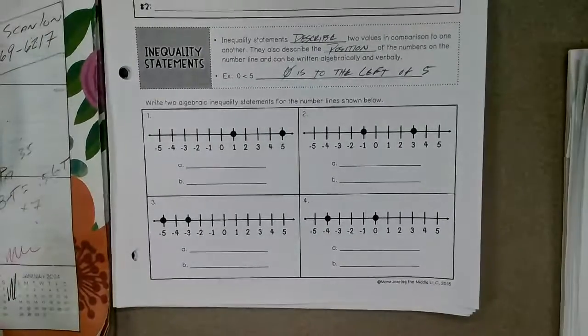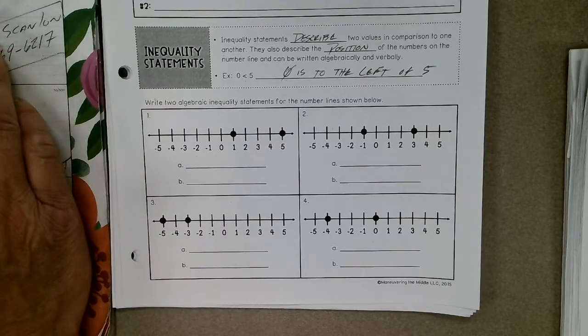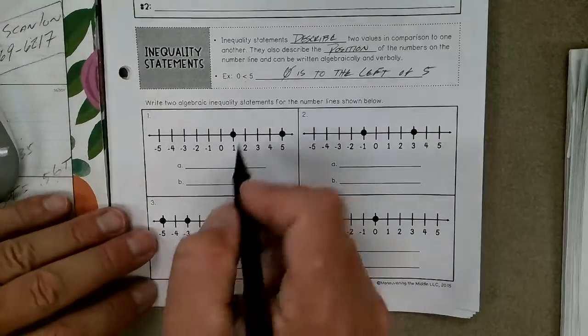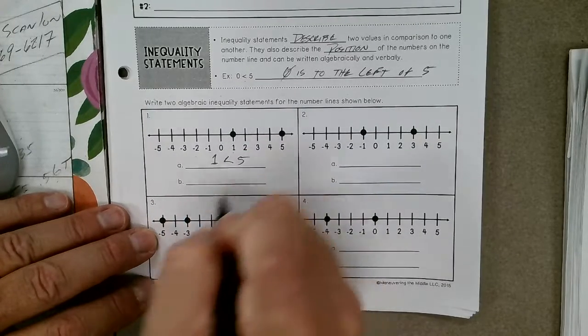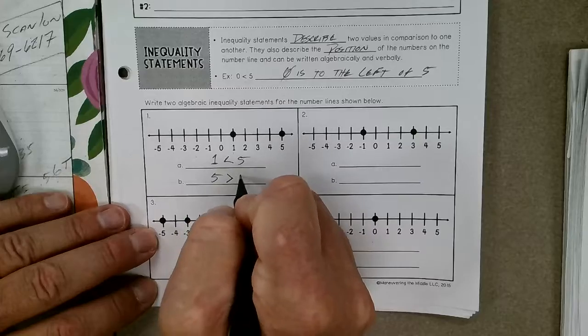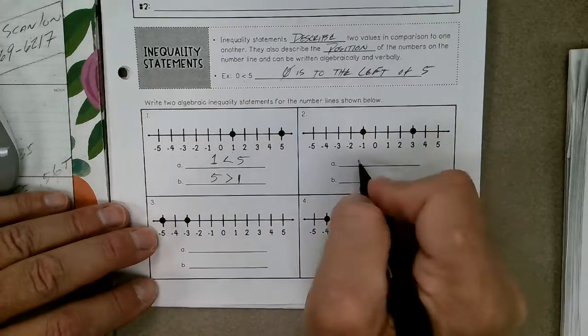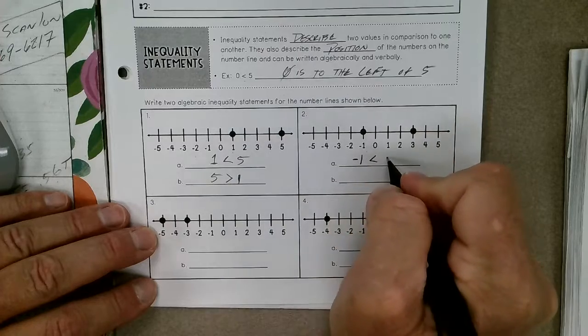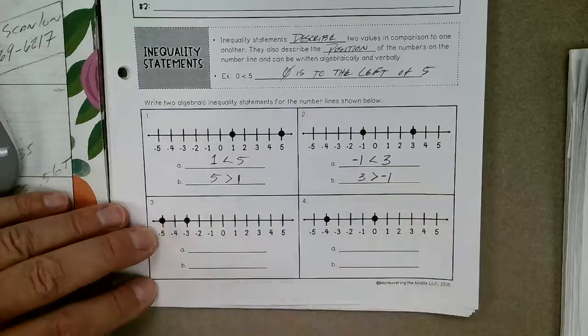Okay, take a peek down here. Write two algebraic inequalities statements for the number lines below. Okay, so let's go. 1 is less than 5, or 5 is greater than 1. Negative 1 is less than 3, or 3 is greater than negative 1.